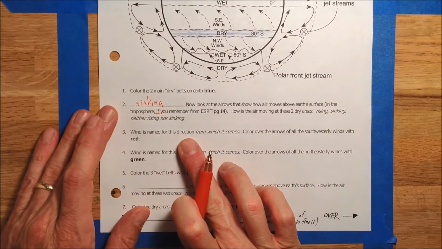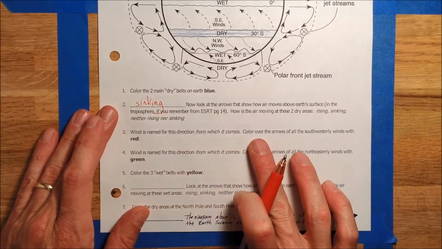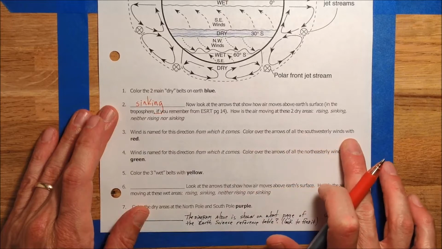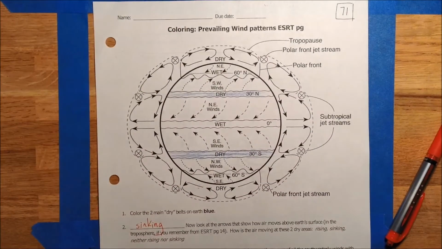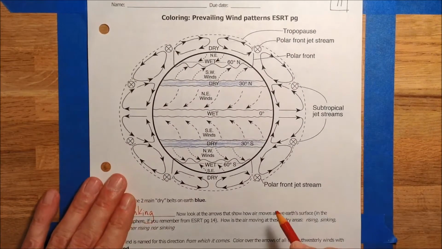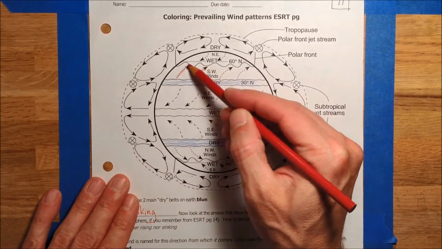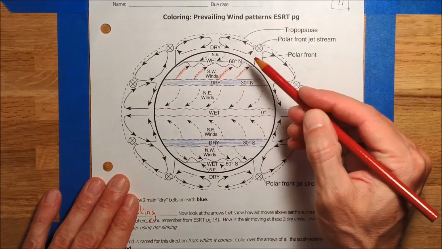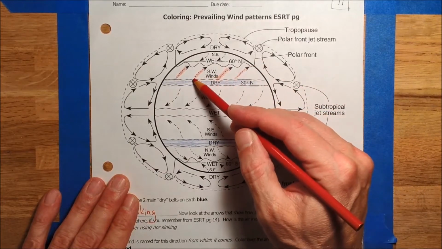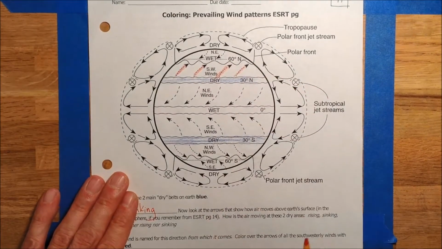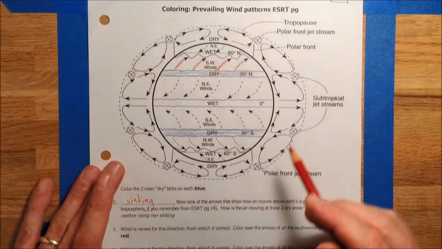Three, wind is named for the direction from which it comes. Color over the arrows of all these southwesterly winds with red. So it comes out of the southwest. Color over the arrows with red. Here we go. So again, southwest wind comes from the southwest towards the northeast. And that's the only southwest wind we see here.